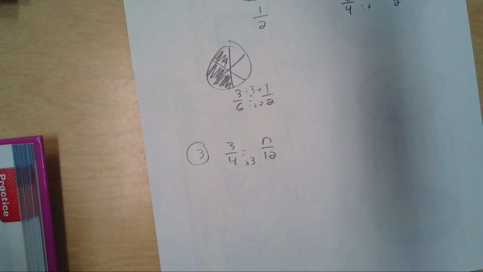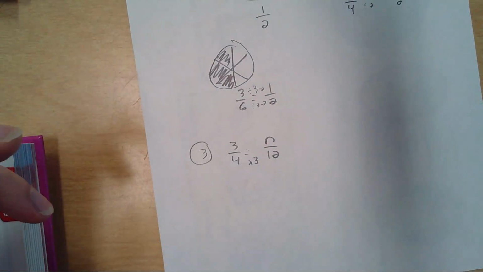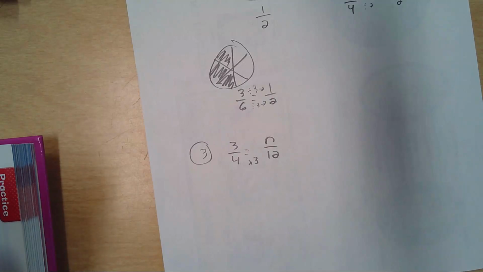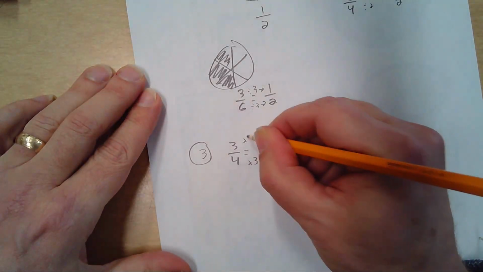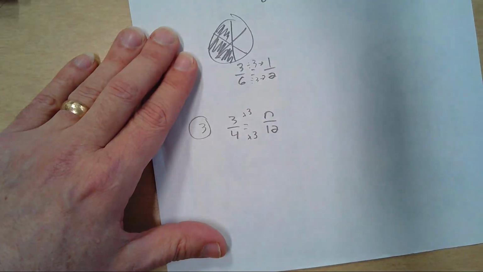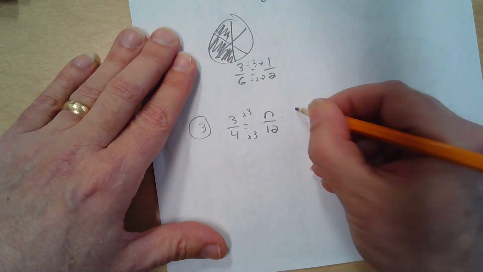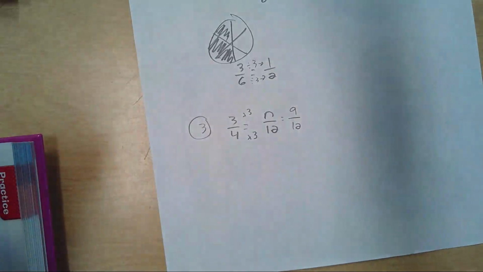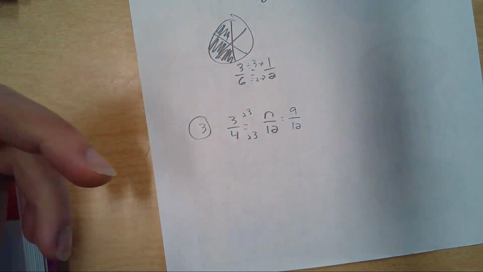And whatever I do, if I multiply by 3 on the bottom, then I have to do the same thing to the other side of the fraction. And if I do, the fractions are equivalent. They are equal. I have not changed them. So what is 3 times 3? And that would be what's on top there, 9/12. 3/4 is equivalent to 9/12.